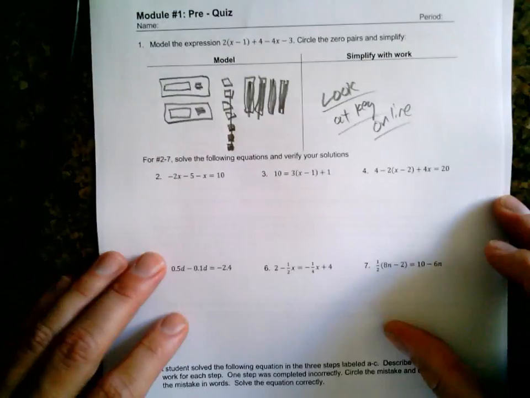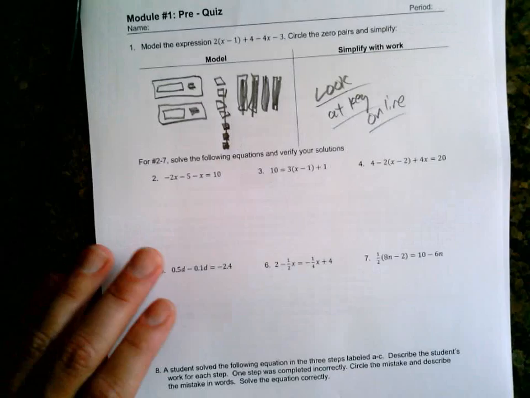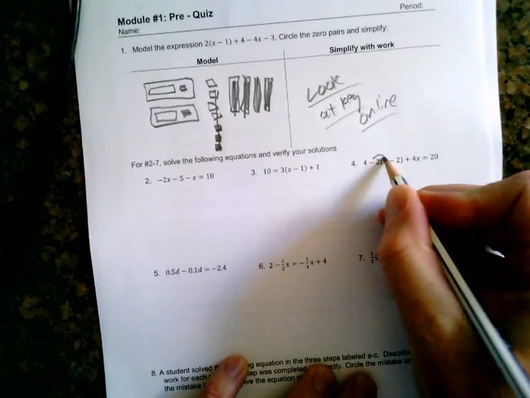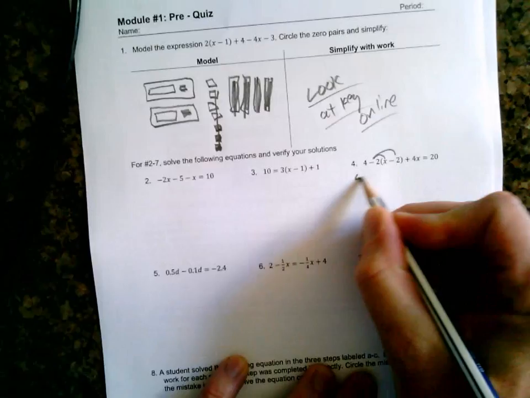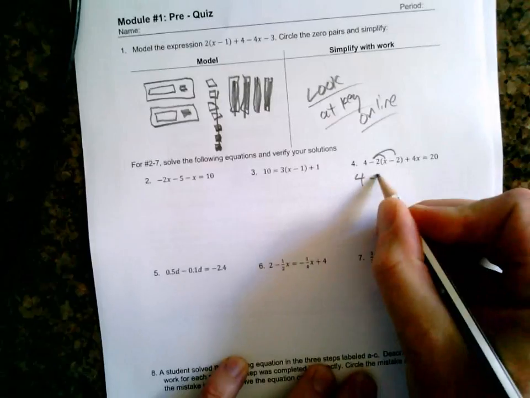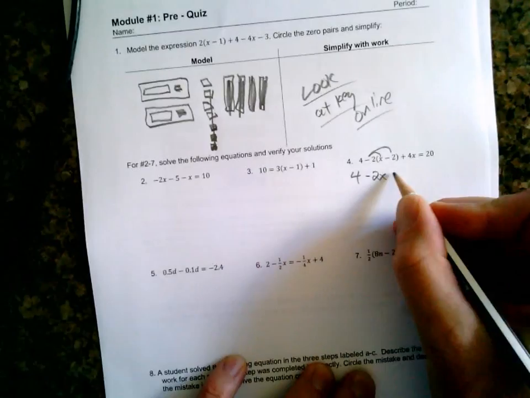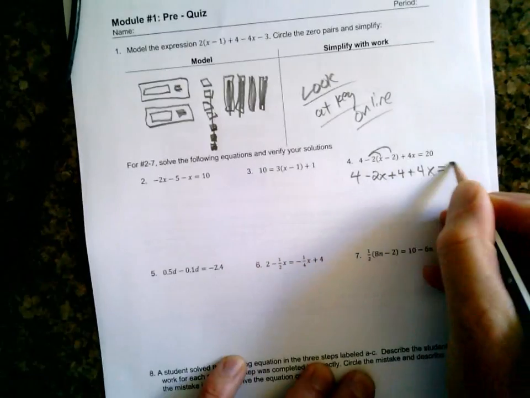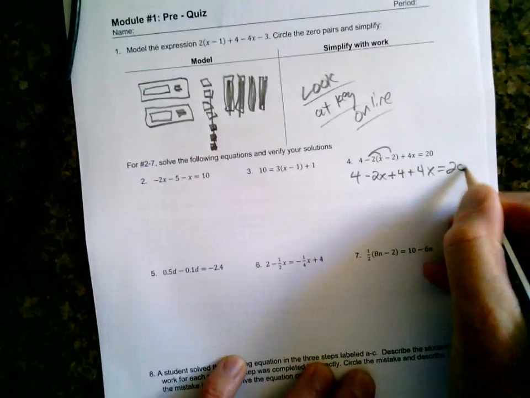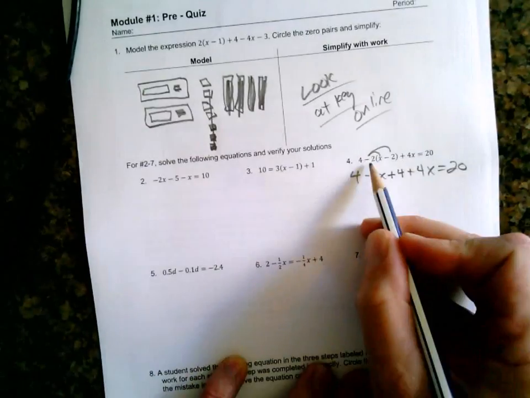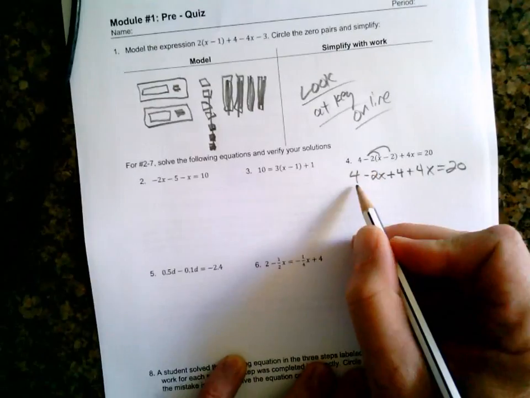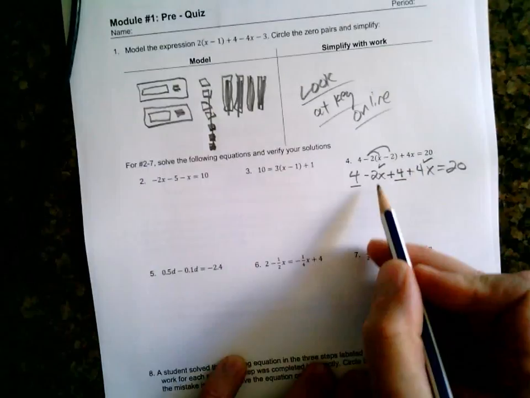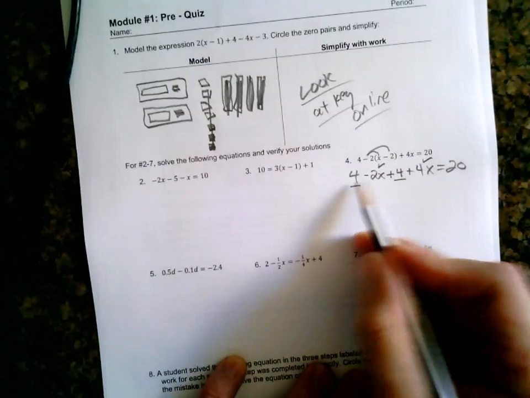I'm looking at number 4. This is to get you. This is distributing negatives. So distribute the negative 2 to the x and to the negative 2, to make a positive 4, so x equals 20. That's the step that's going to get you. Then you just combine like terms. So positive 4 and 4, negative 2x, positive 4. If I add together, the 4 makes 8, and the negative 2x and the positive x make 2x.